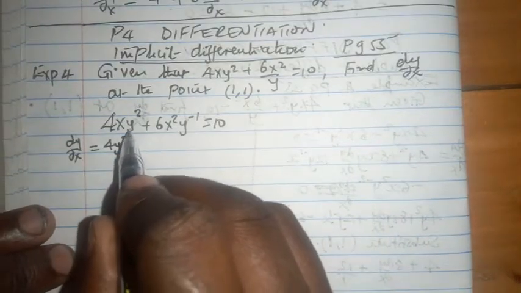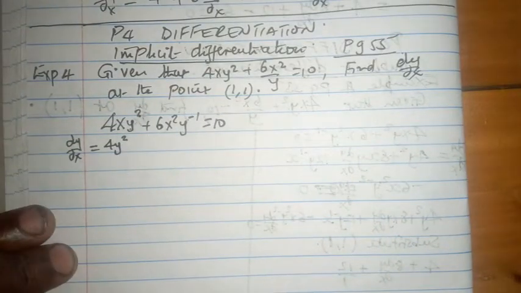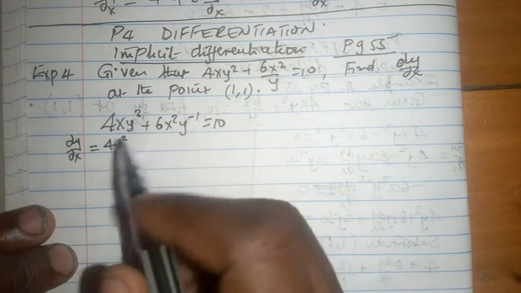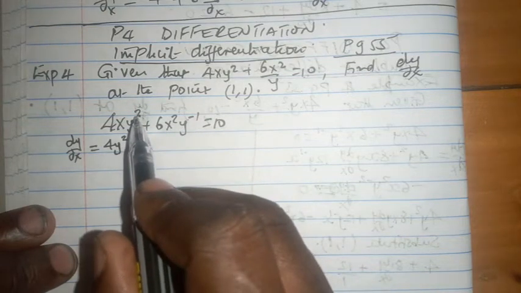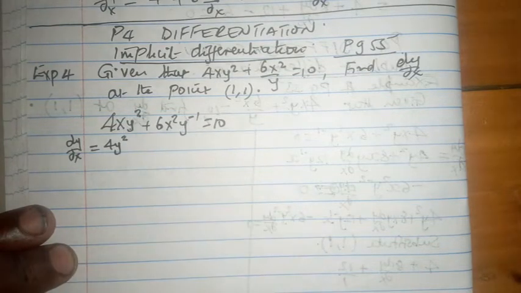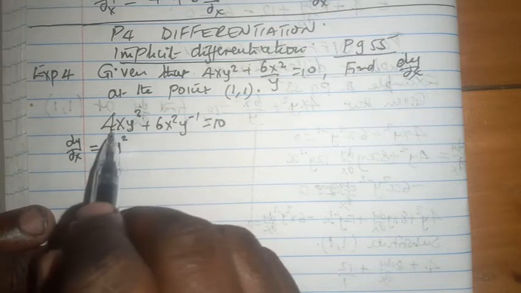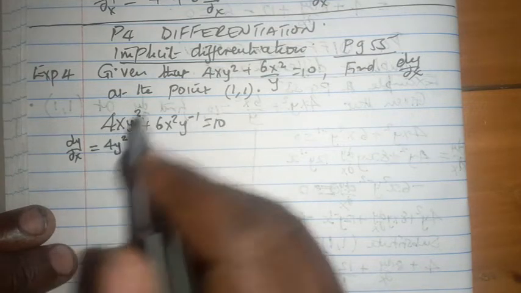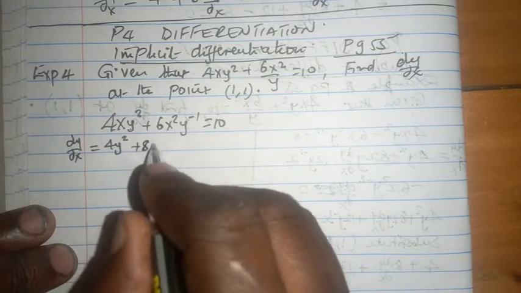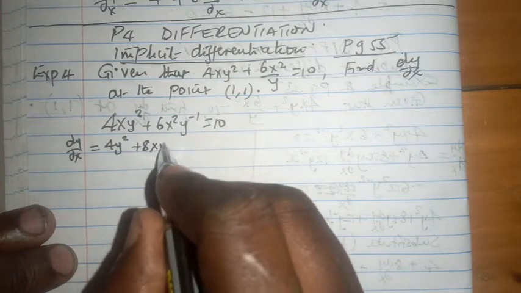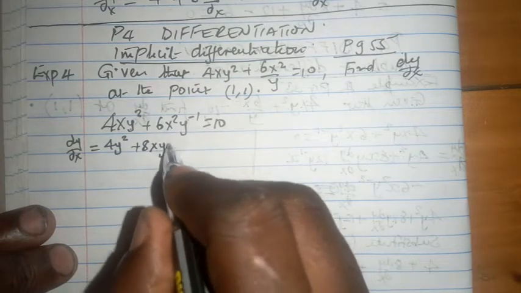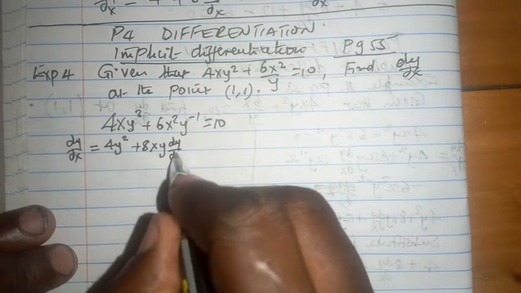We differentiate this y squared with respect to x. We must remember that the power of y is 2, and then 2 times the rest of anything that is surrounding y, which is considered to be the coefficient of y. 2 times 4x becomes plus 8x y raised to power 1 dy/dx.